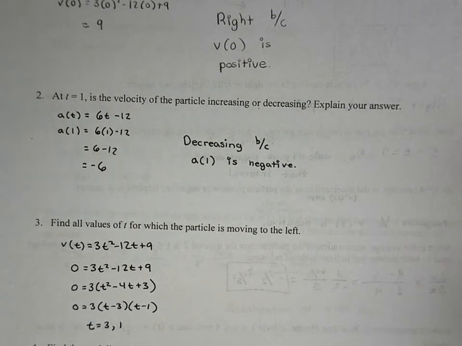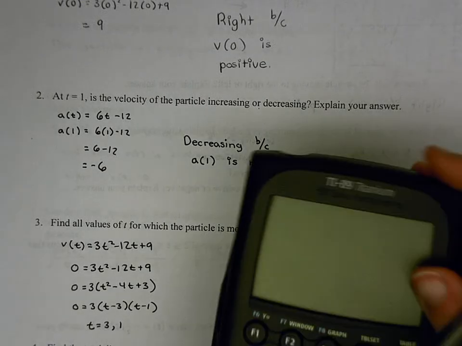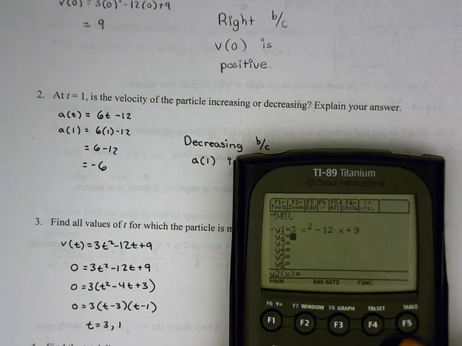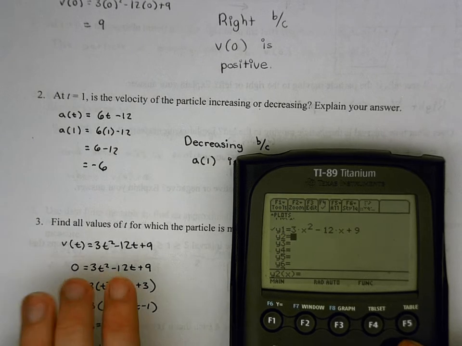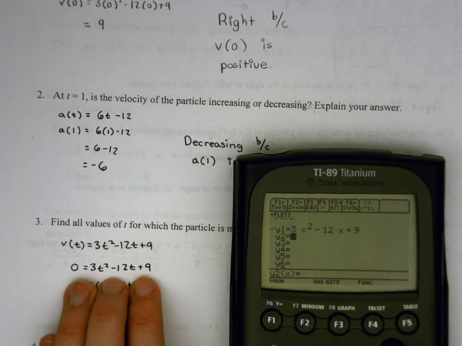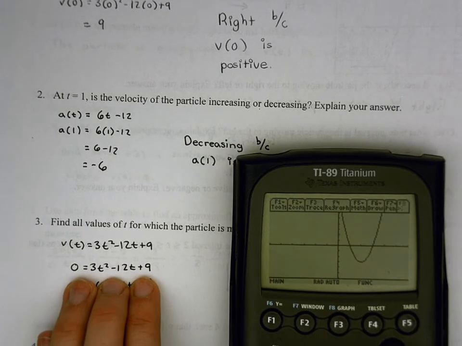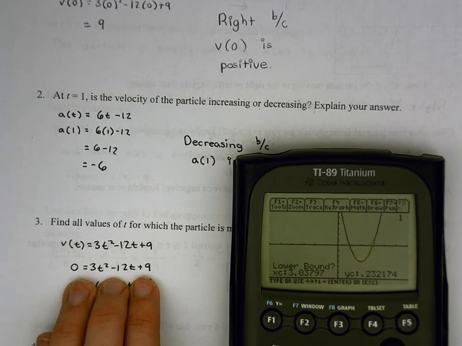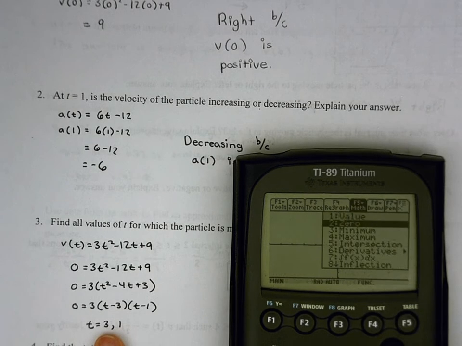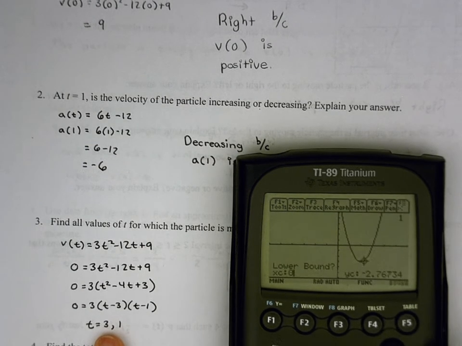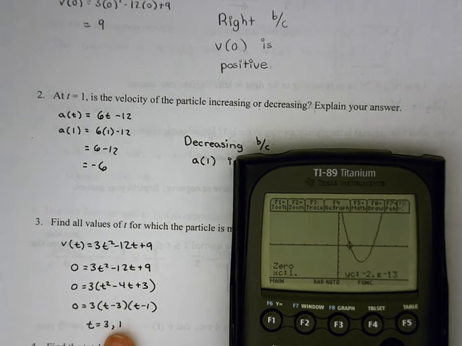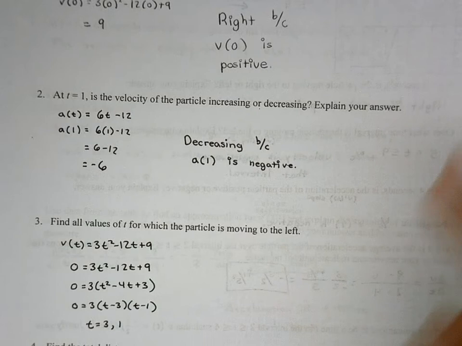If this wasn't an easy one to factor, if it showed up on the graphing calculator portion of your exam, you need to write this statement here. You do need to say that velocity equals 0, but once you've made that statement, you can plug your function in, 3t squared minus 12t plus 9, you can graph it, and then you can use your zeros tool to calculate your zeros. We get t equals 3, and we get t equals 1. But you do have to make this statement that velocity equals 0.